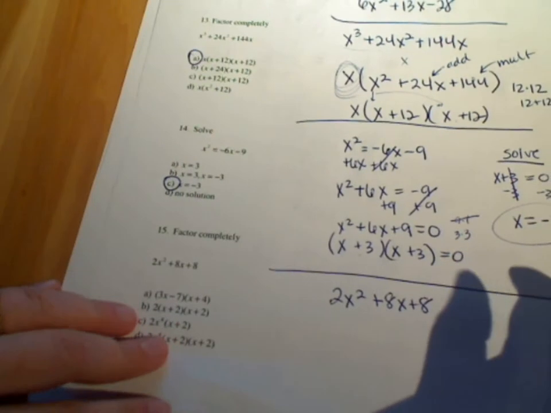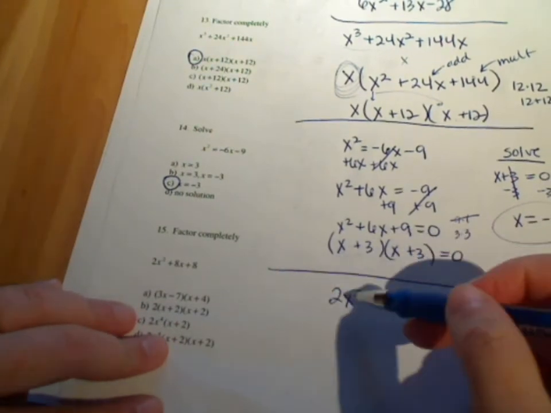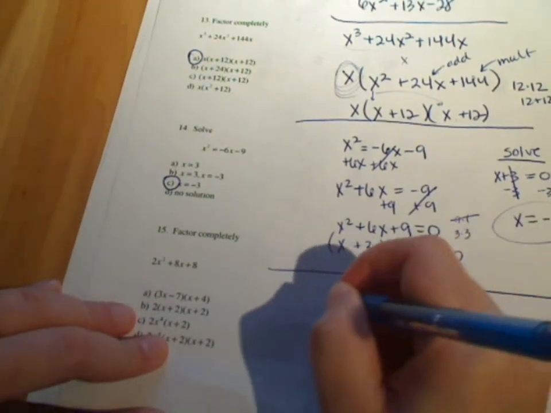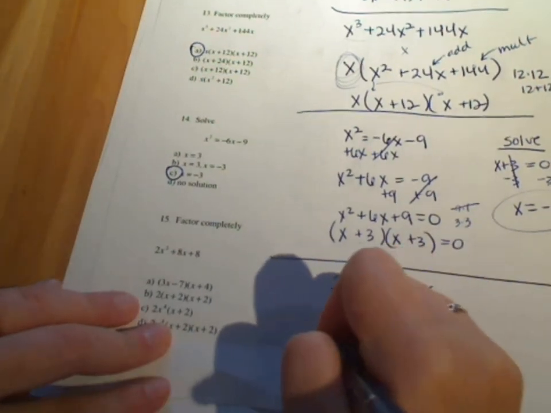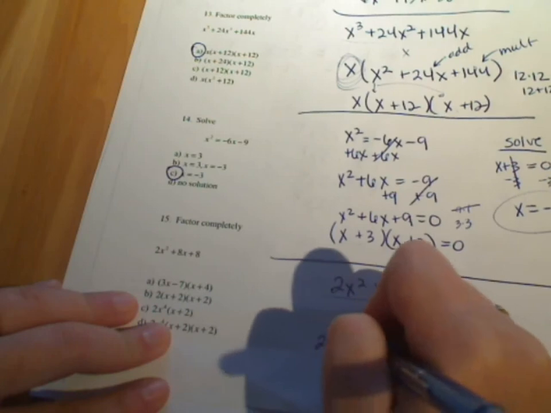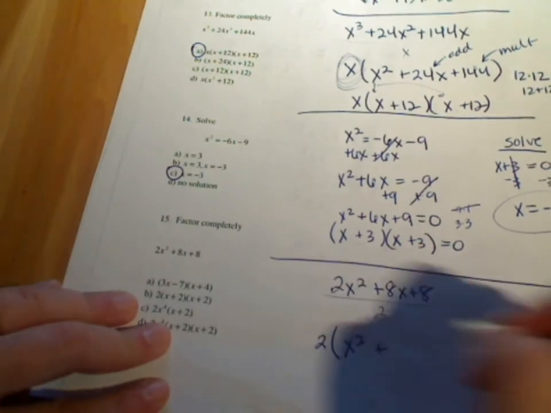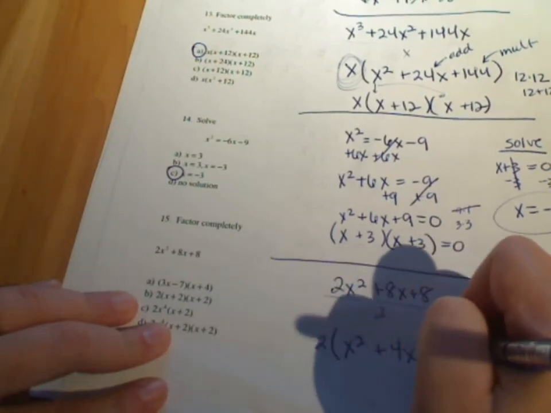Okay, first thing you do is take out what's in common. Well, the variable's not in common in all three. However, I can divide out a 2 out of all of them as a GCF, and be left with x squared plus 4x plus 4.